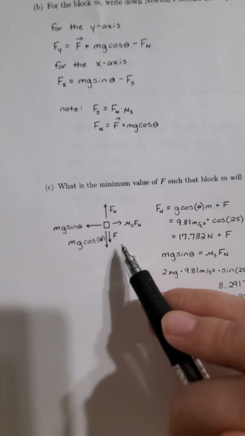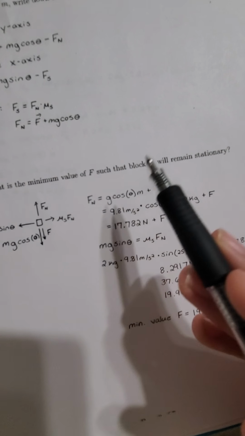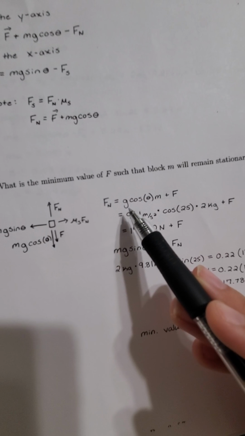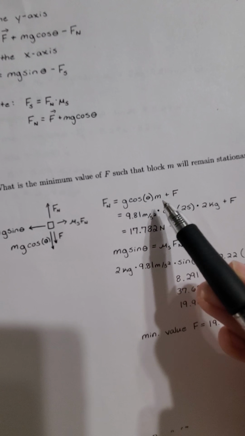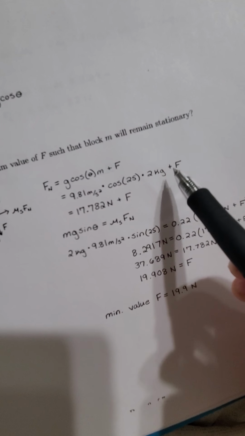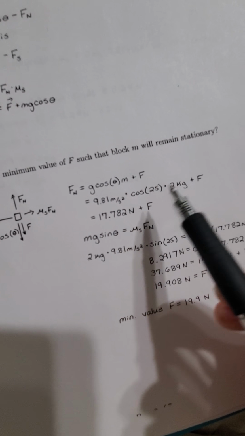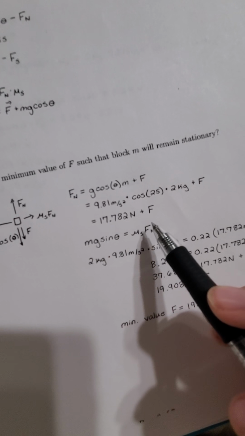And you'll add those together to figure out what the normal force is equal to. So you have to do that first. So we know the normal force equals gravity times cosine of the angle times mass plus the applied force. And we don't know what the applied force is yet. So we'll have 9.81 meters per second squared times cosine of 25 times 2 kilograms plus F, and that comes out to this. And we'll leave that alone for now.